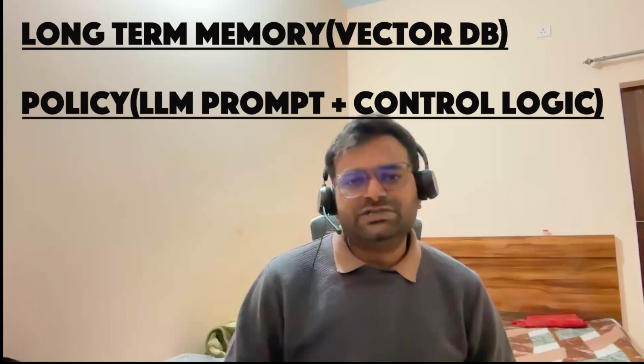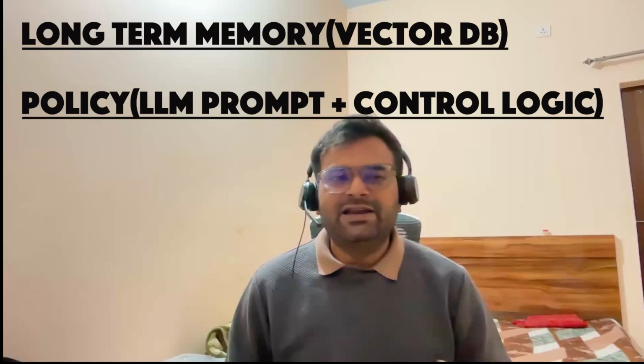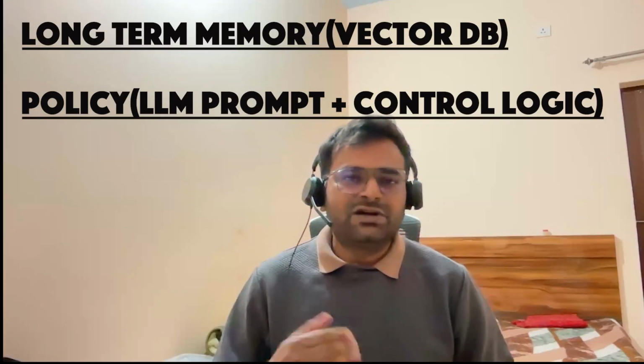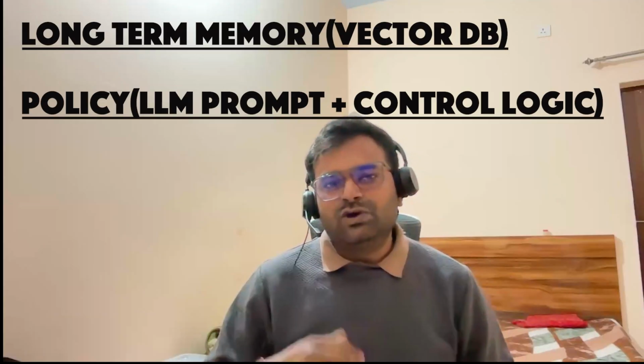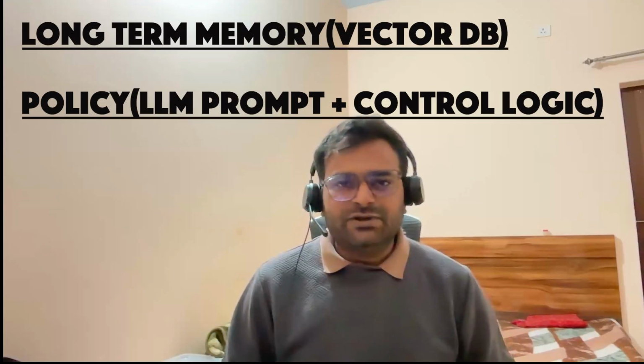Then you have the policy, which is usually an LLM prompt plus some control logic. This is where the agent decides what to do next. Given the current observation and state, the policy outputs an action. That action might be call a tool, ask the user a clarifying question, or finish and return an answer. This decision step is what gives the agent its autonomy.